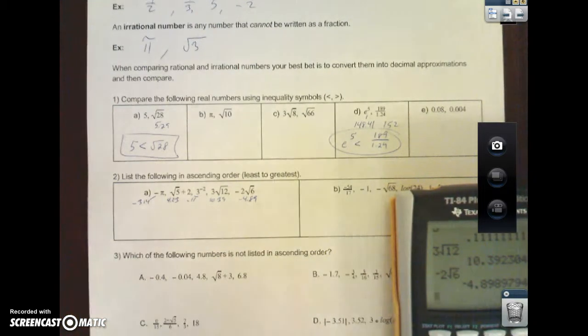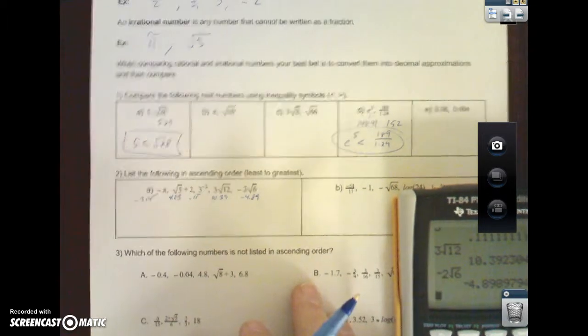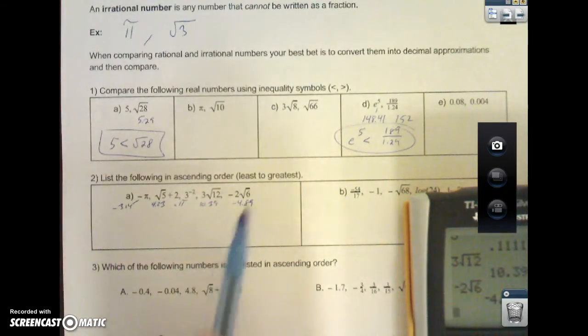Let me zoom in here for 1 second. I'm clicking a little bit here. Maybe, there we go.